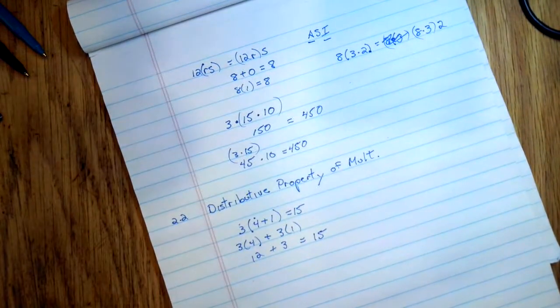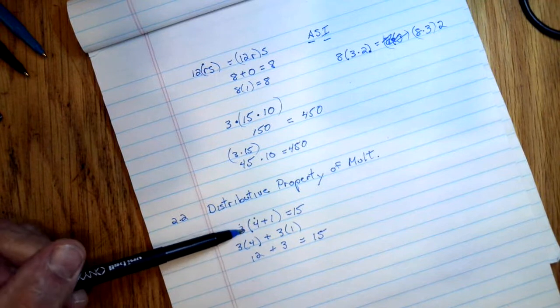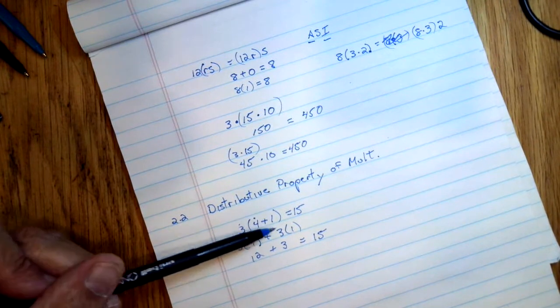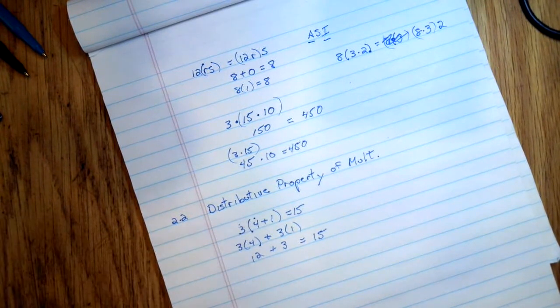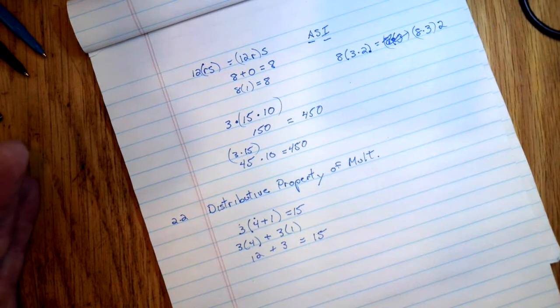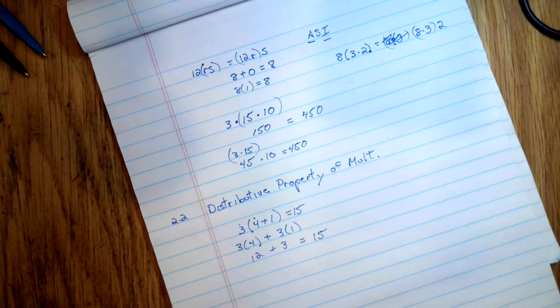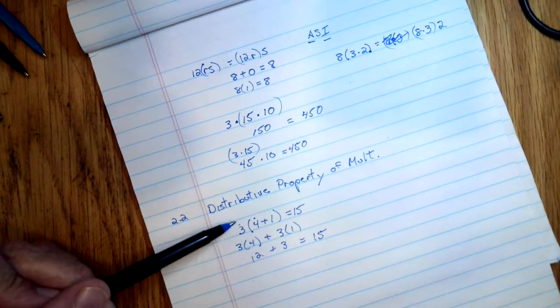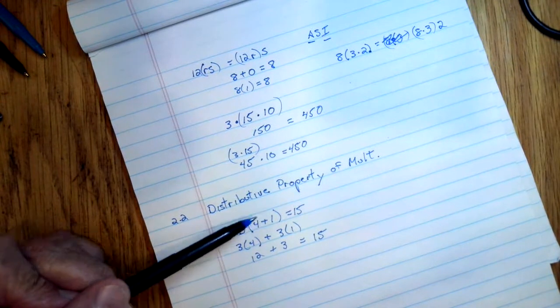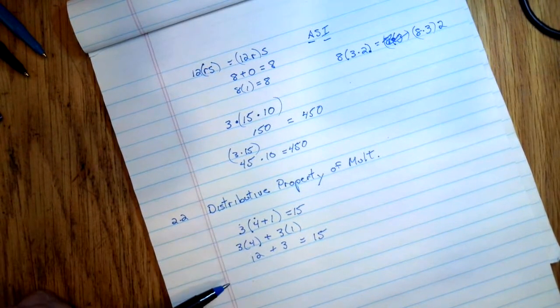So in this particular example, I'm distributing the 3 times 4 and times 1. Distributing means like handing out. So if you think of it as you are at Friday at Pioneer Bible Church and there's a bunch of people there and there's a food distribution. And so here's you distributing a little bit to you and a little bit to you and a little bit to you. And that's why it's called the distributive property.